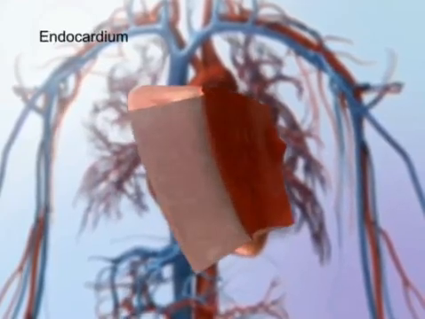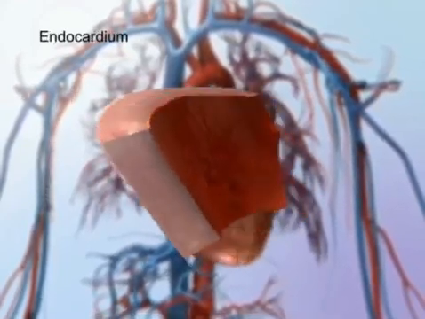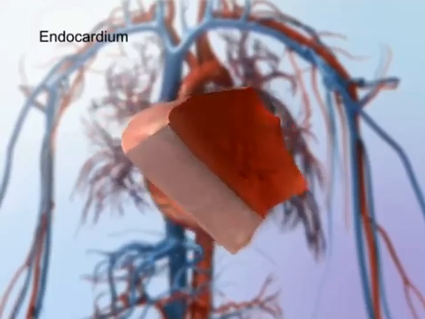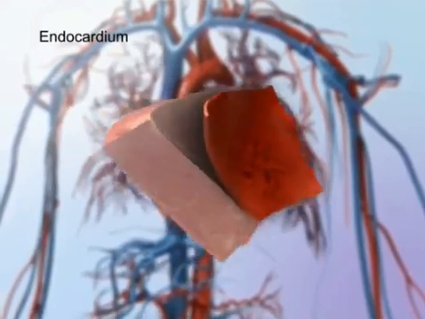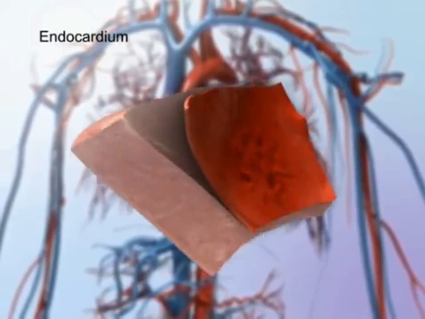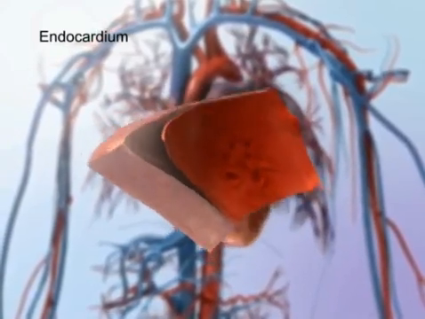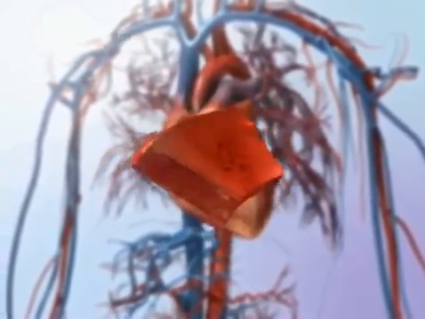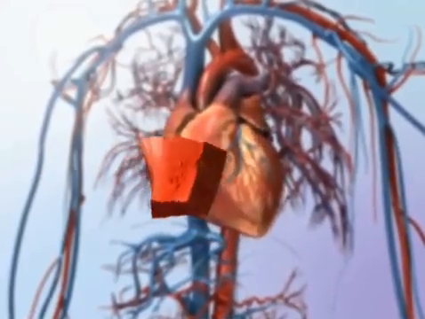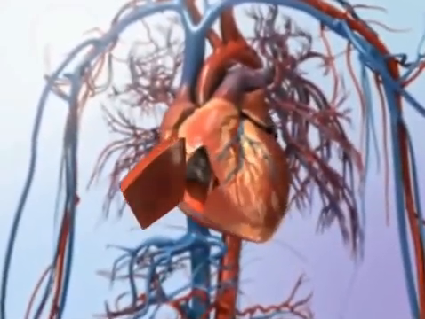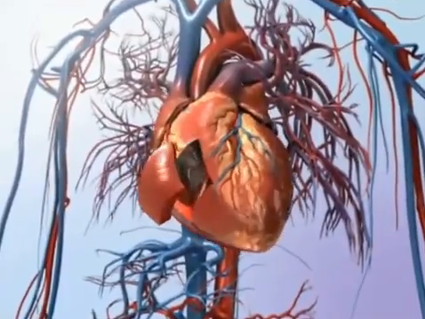The endocardium is the inner layer of the heart wall, lining the heart's interior structures, the chambers, valves, and papillary muscles. The endocardium is continuous with the lining of the blood vessels that attach to the heart. Together, these three layers of the heart wall aid contraction and relaxation as the heart pumps.